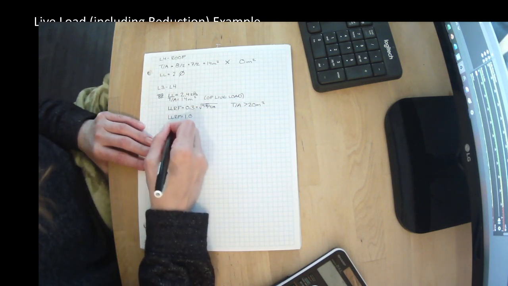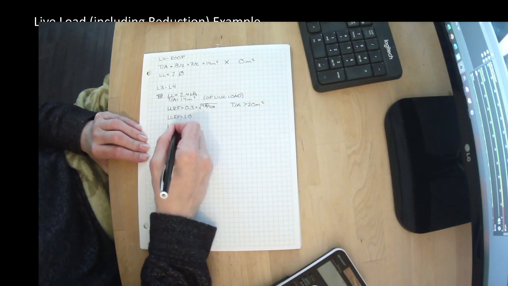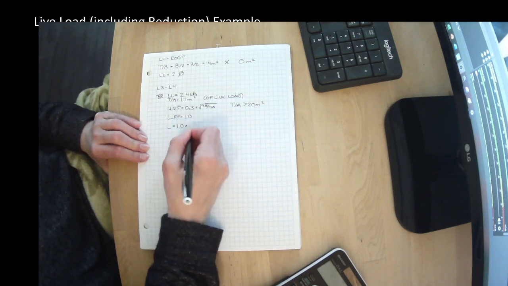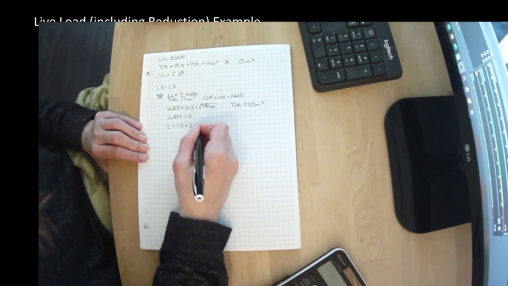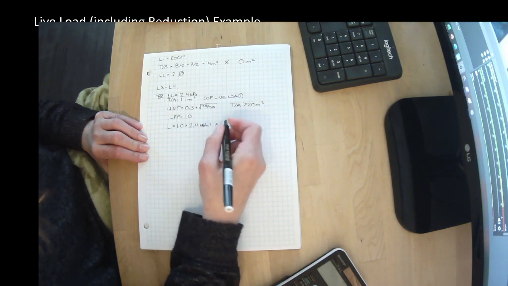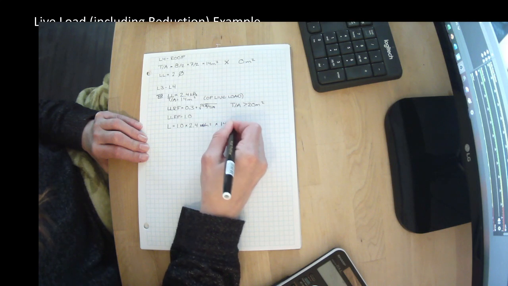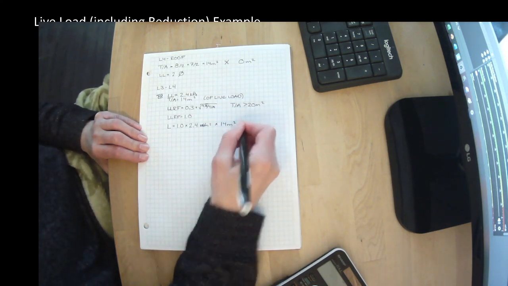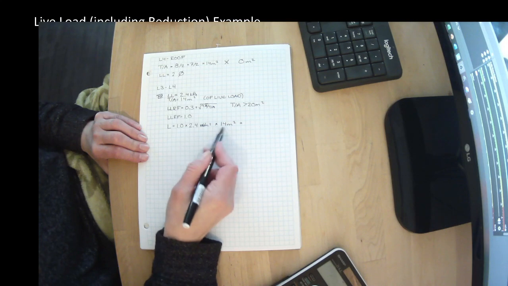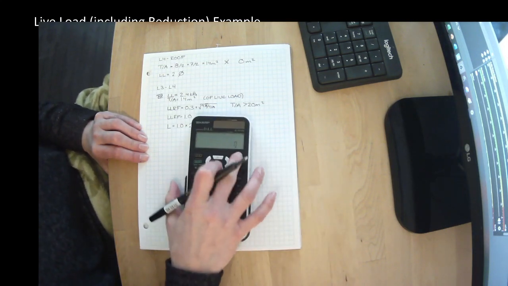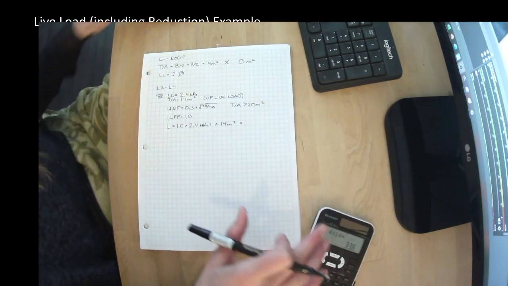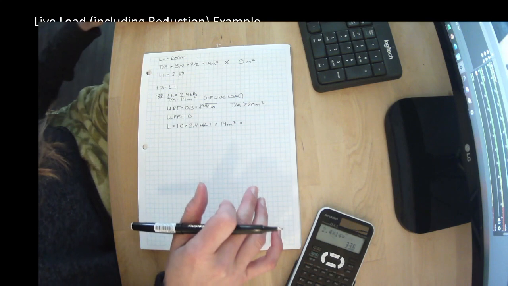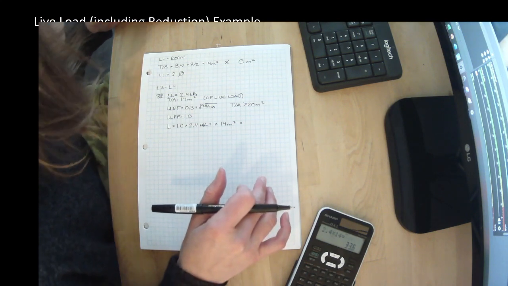So our live load is 1 for our live load reduction factor times 2.4 kPa, which if you want, you could write as kilonewtons per meter squared, times 14 meters squared. You can see our meters squared canceled out, and we'll only be left with kilonewtons. 2.4 times 14 equals 33.6.